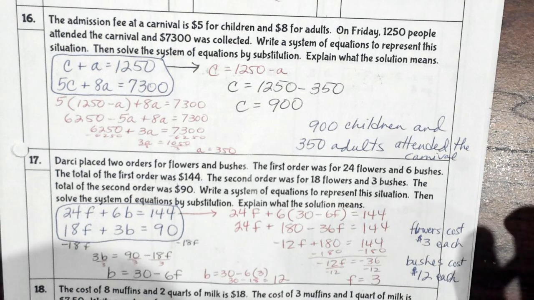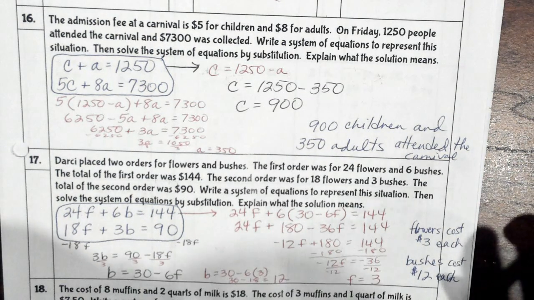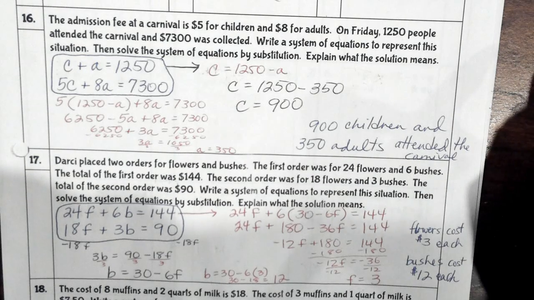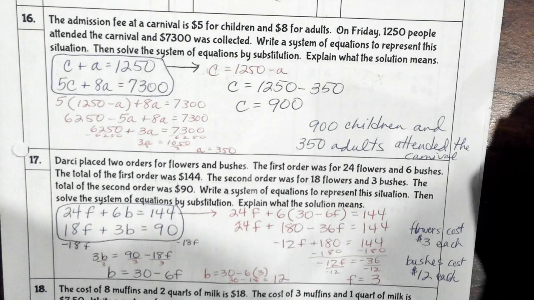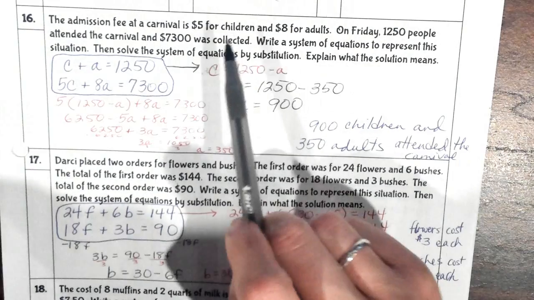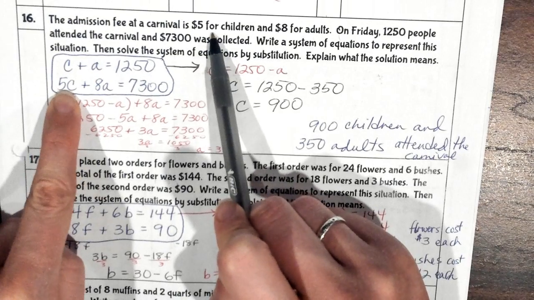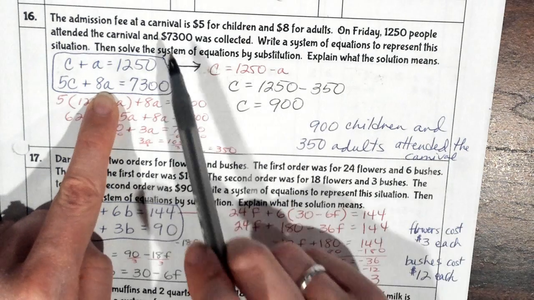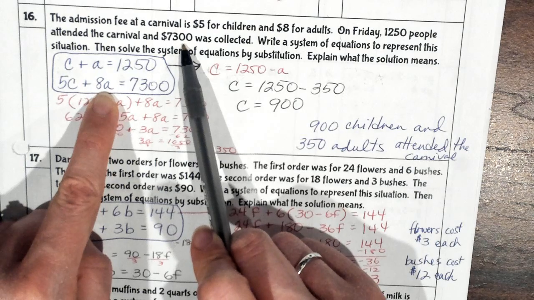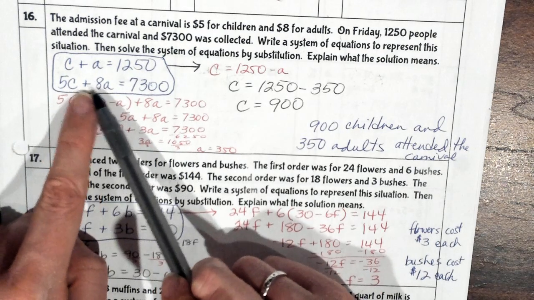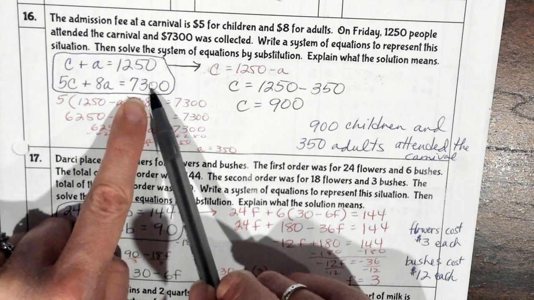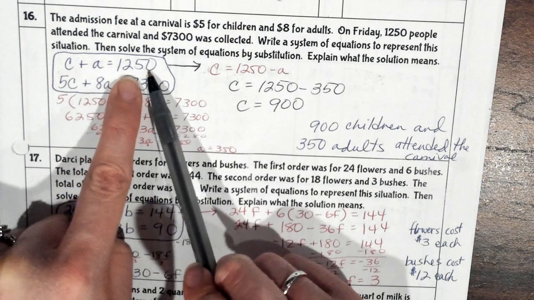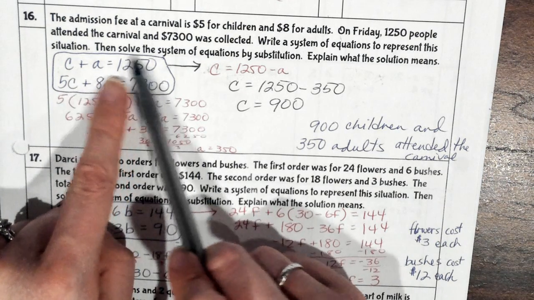I know I will give you a story problem on the test, so you have to write out your equations first, then solve them, so it's a little bit more complex. Number 16, admission fee at a carnival is $5 for children, so that's where my 5C came in. $8 for adults, that's where my 8A came in, and it says that it's going to be a total of $7,300. So $5 per child plus $8 for adult is this total amount of money. The total people, so all of the children plus all of the adults, were 1,250 total people.